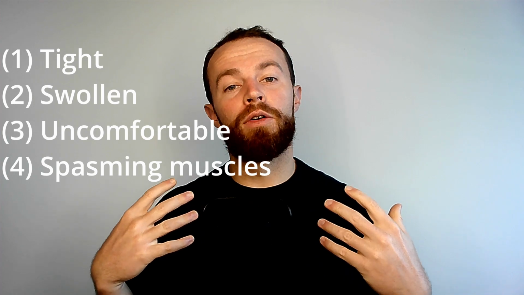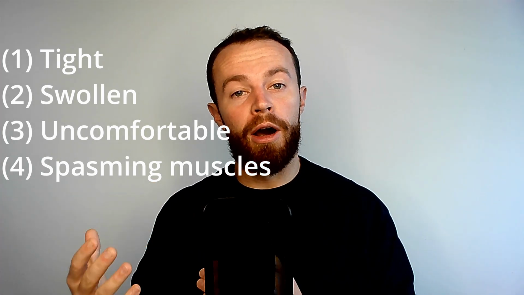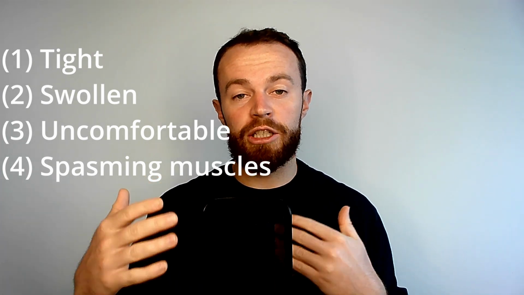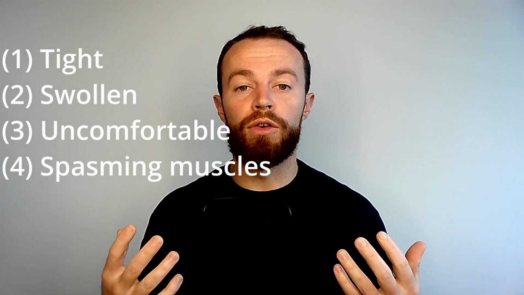So the inflammation is there to repair the damage, and with inflammation, as you probably know, your muscles get tight and they get swollen and they feel uncomfortable. You might find that they start to spasm a little bit if you're not moving for a while, and again that's due to the increase of inflammation that you're getting due to the damage that's been done.